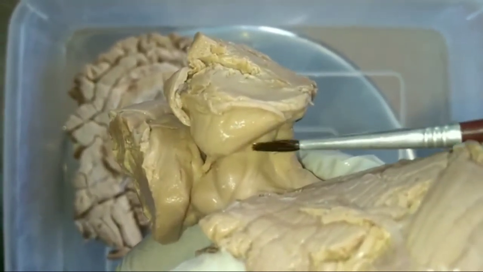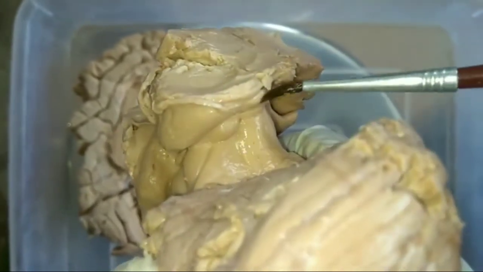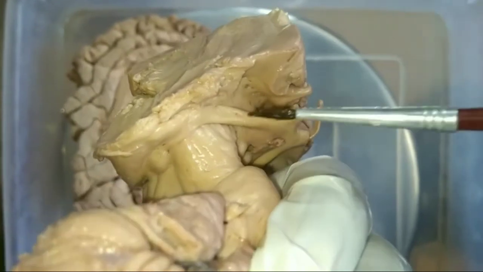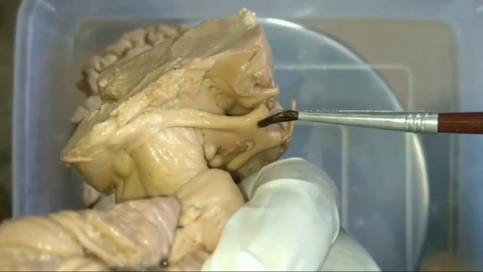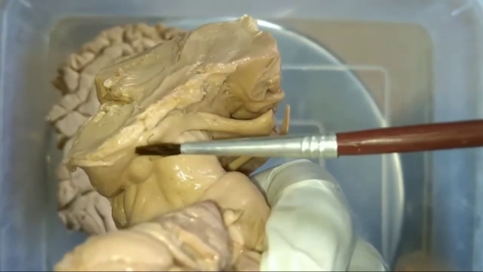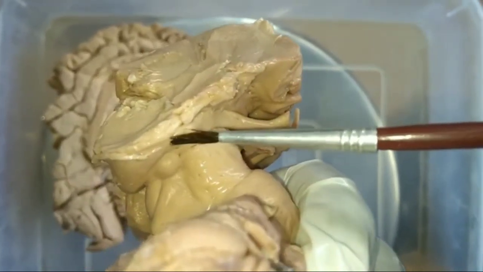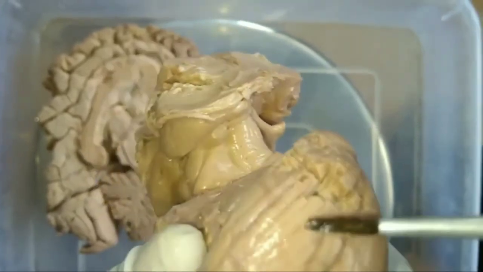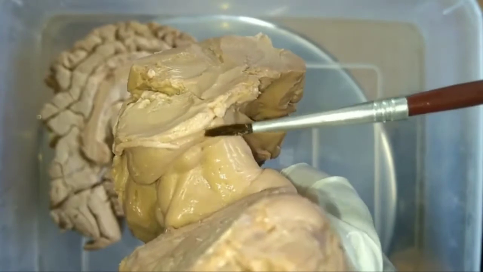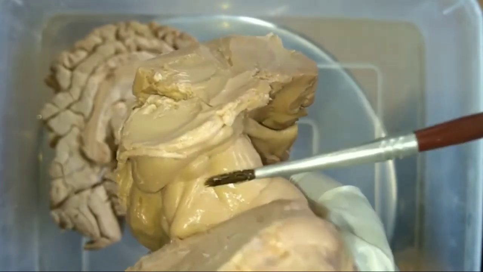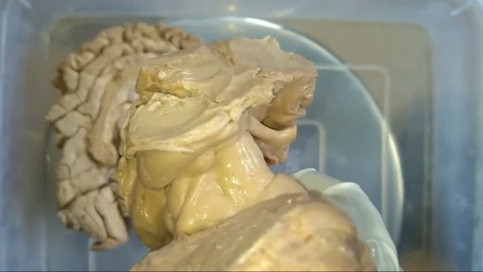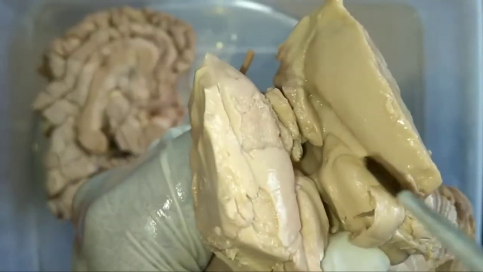Here again we can see the medial geniculate body and the lateral geniculate body, and you can see very well that the lateral geniculate body is receiving the optic tract from the optic chiasma. You can even see the mammillary bodies. That is the lateral geniculate body, receiving the optic tracts from both sides. And the medial geniculate body is connected with the superior colliculus and inferior colliculus of the midbrain.